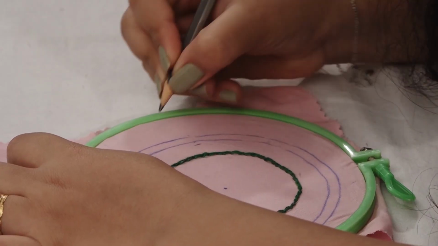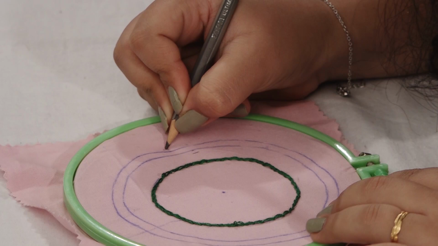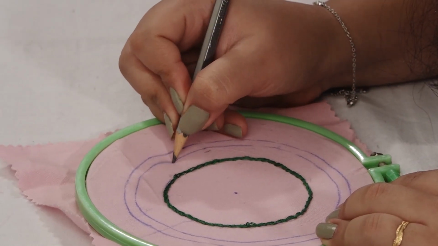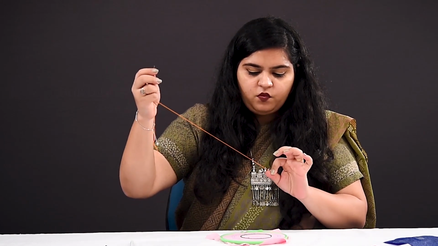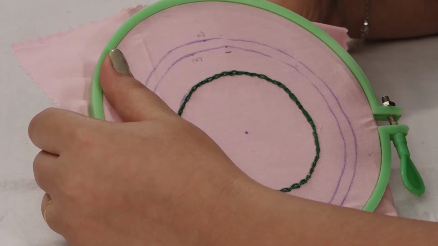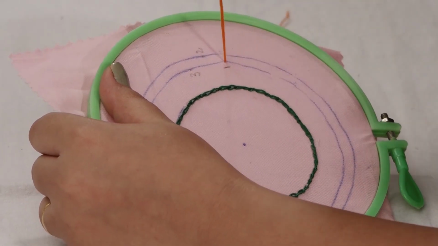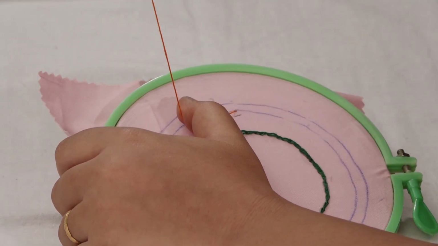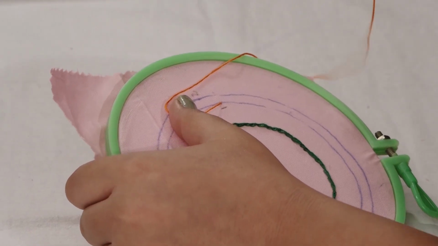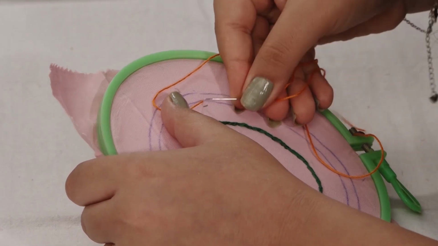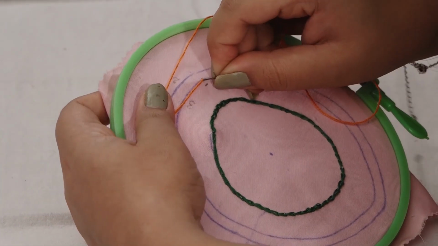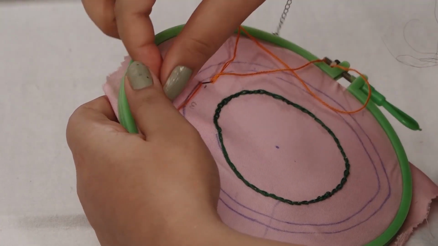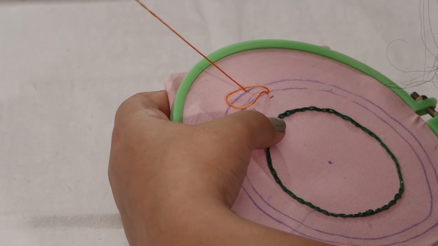For doing so, mark point 1, 2 and point 3. With a threaded needle with a knot at one end, we'll bring the needle up at point 1 and leaving a little loop of thread on the surface, we'll take the needle back at the same hole, that is point 1, and bring the needle up at point 2.